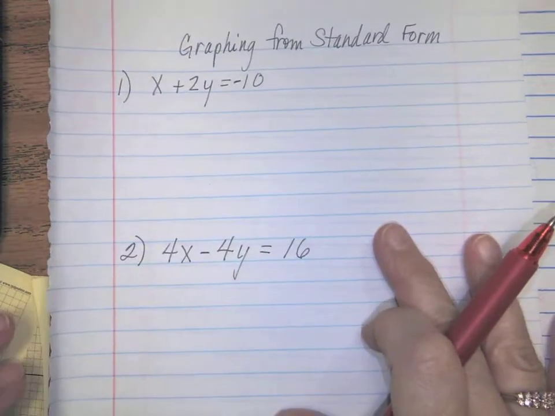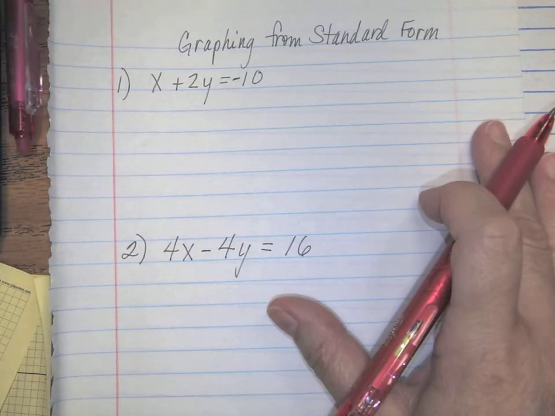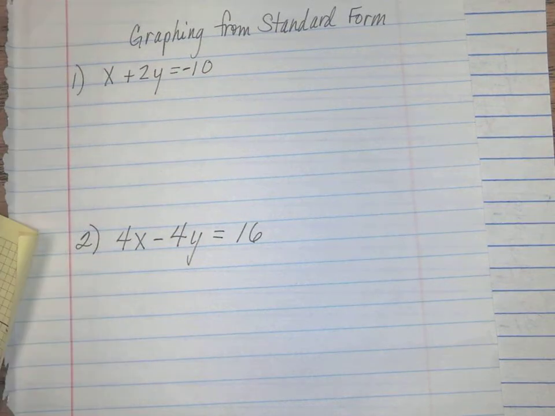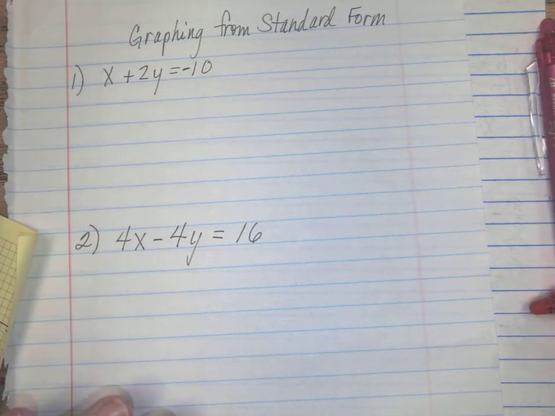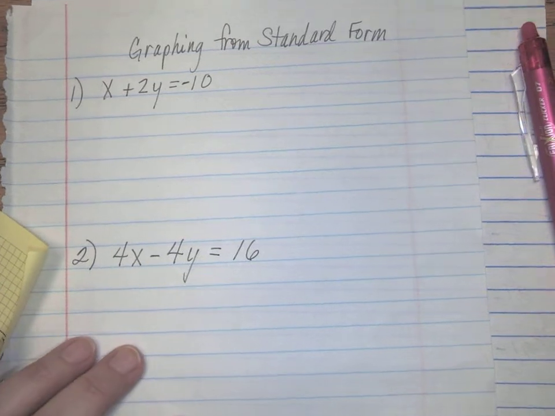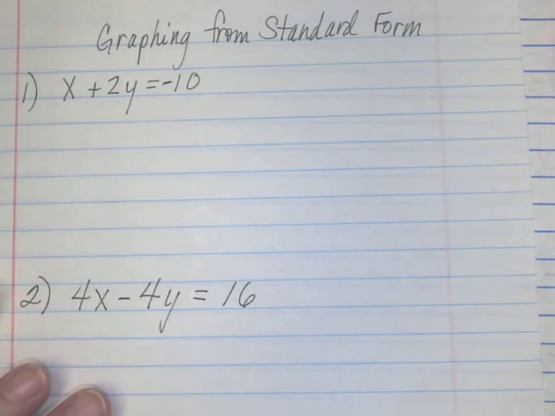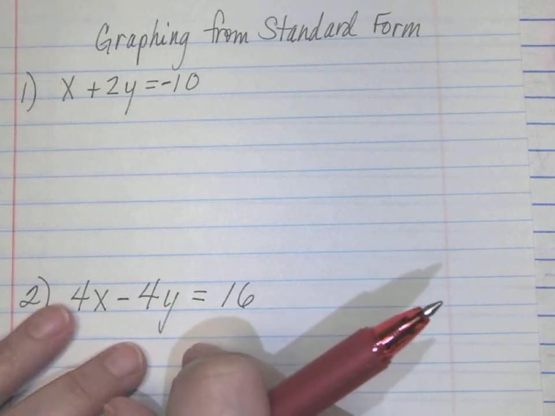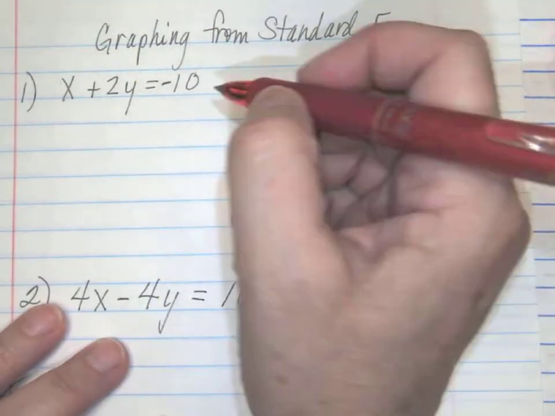Yesterday we learned to take a line that was in standard form, an equation in standard form, and rewrite it in slope-intercept form. The reason we did this was so we could see the slope, see the y-intercept, and graph it more easily. So let's take one all the way from standard to slope-intercept to the graph.